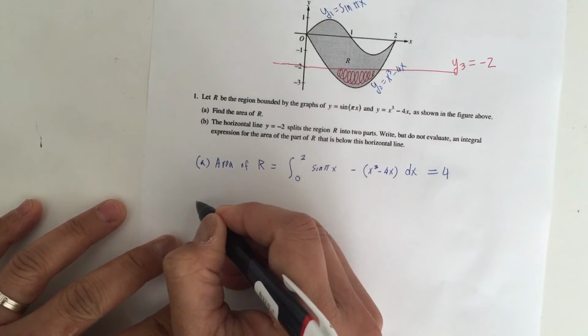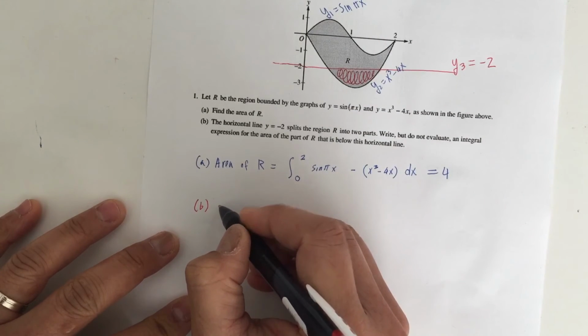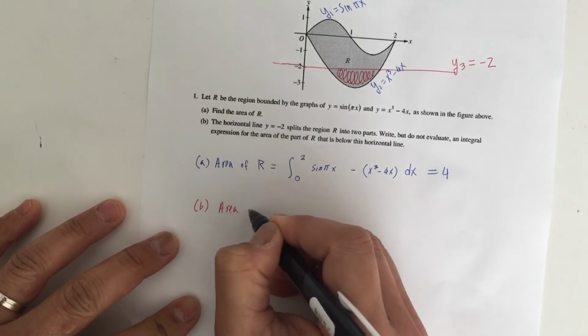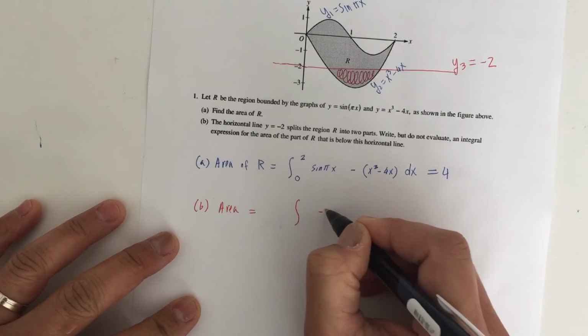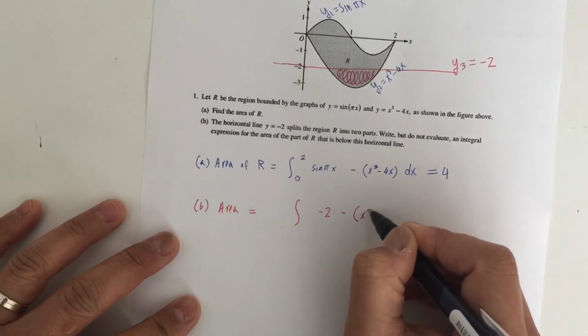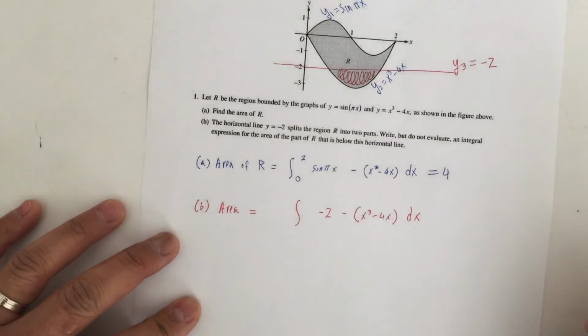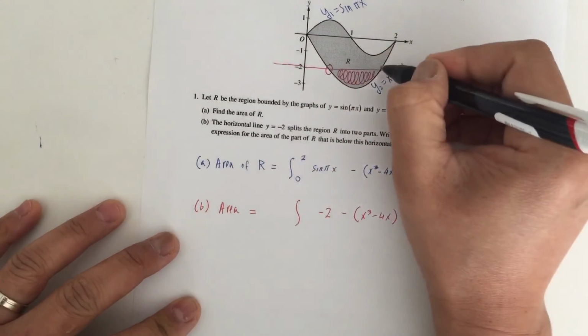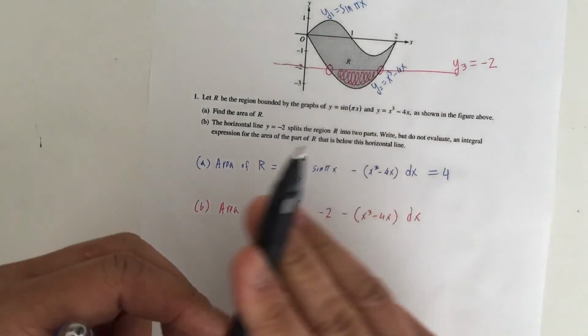So far, here's what we know: the area is equal to the integral of your top, minus your bottom, x cubed minus 4x, dx. Now, the only thing we need to figure out is where these two graphs intersect so that we can set up our bounds of integration.